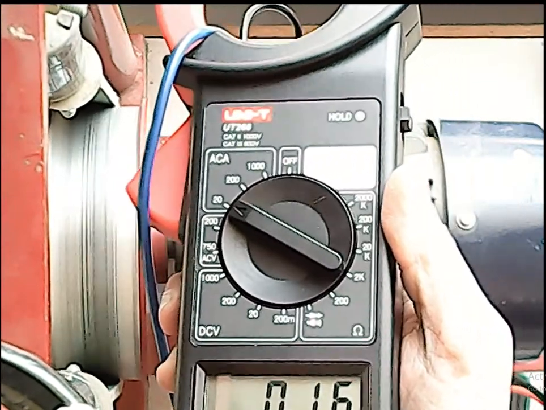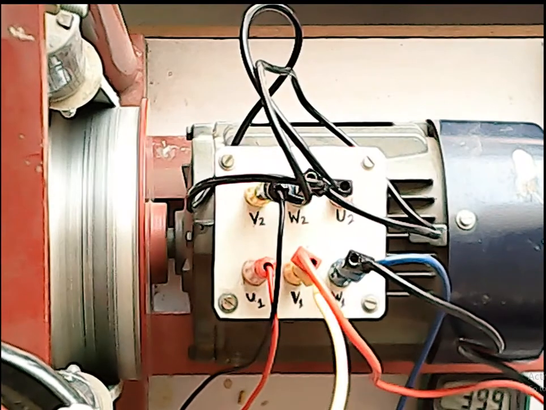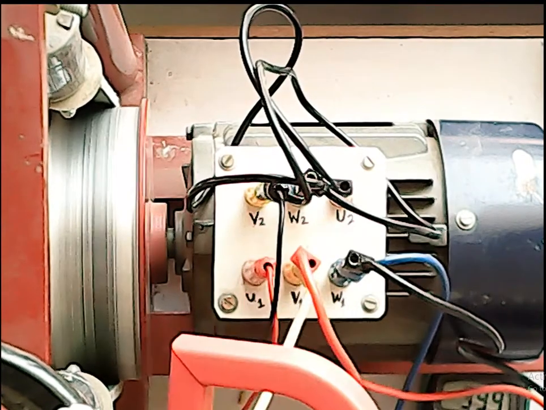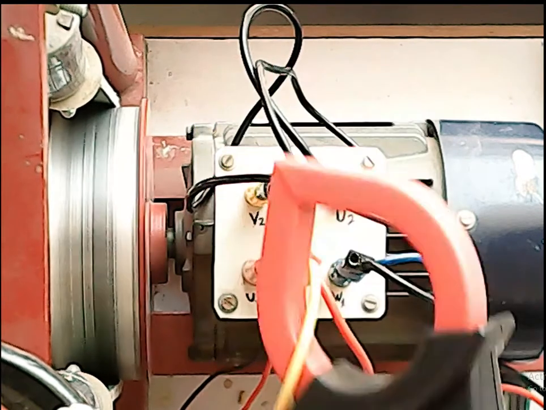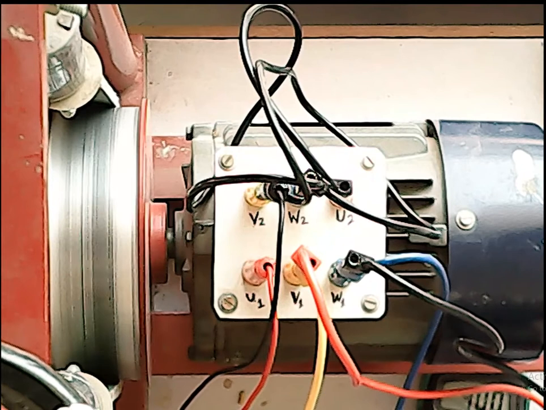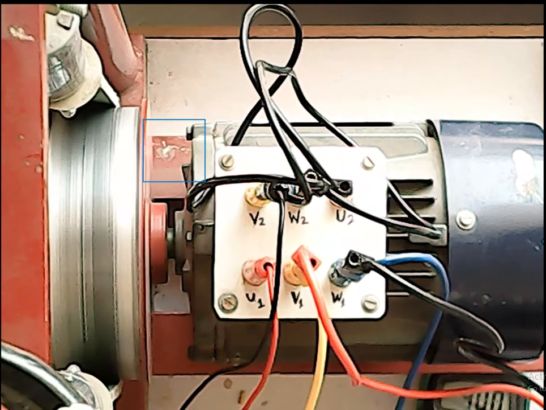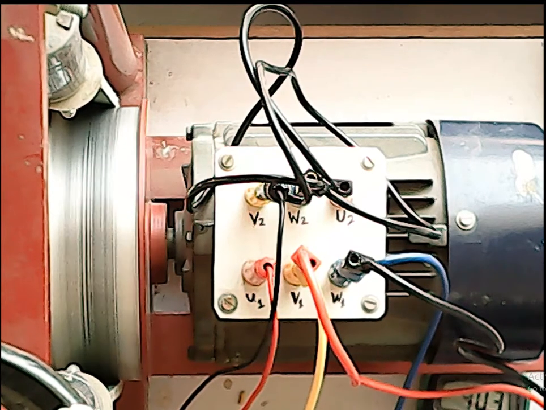0.16 ampere for blue phase. For yellow phase, it is again around 0.18 ampere. I suggest that you kindly note down the readings. The phase voltage is around 220 volt, that is the phase to neutral voltage, the voltage appearing across one phase, and the phase current is 0.18 ampere.